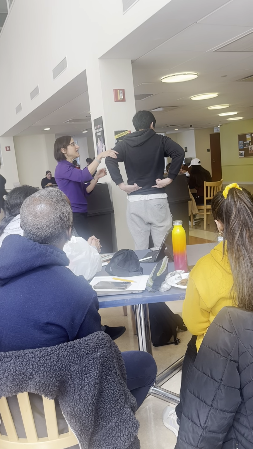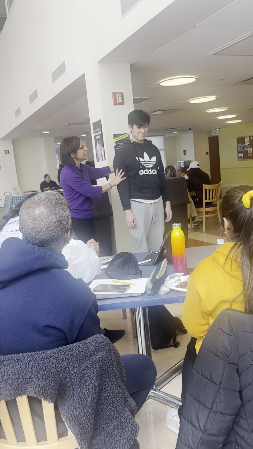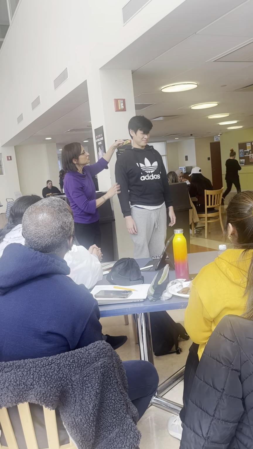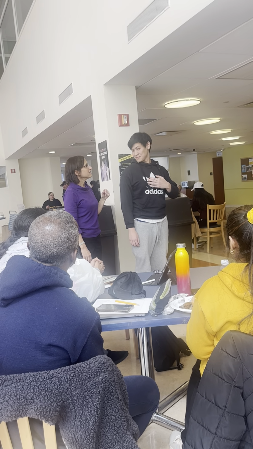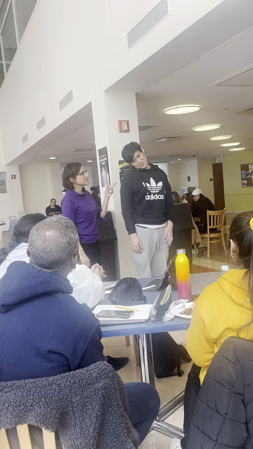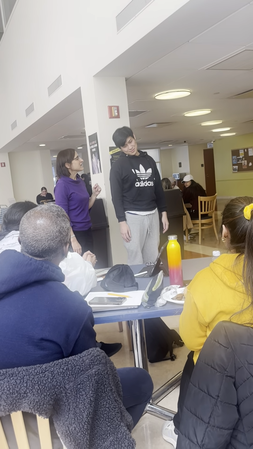Range of motion of the neck. Please demonstrate the range of motion of the neck. Slowly. Do the first one. What is this? Rotation. Good. What is this? Bending. Lateral flexion, good.